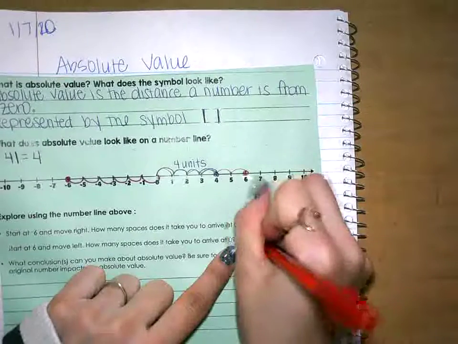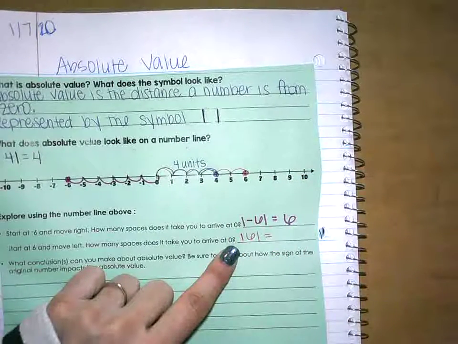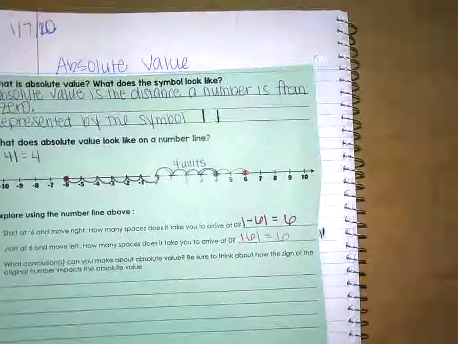So everyone, what would the absolute value of 6 be? 6. It would be 6.